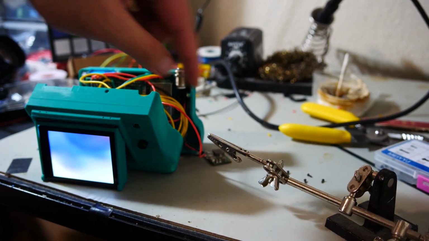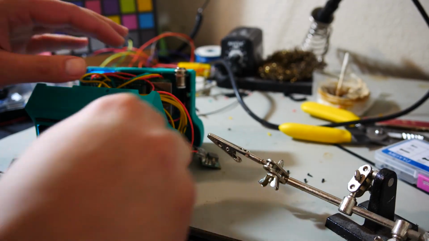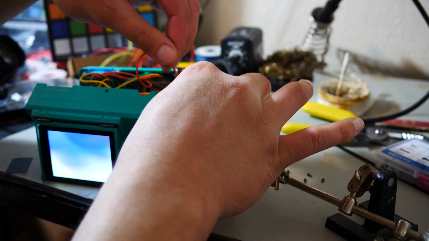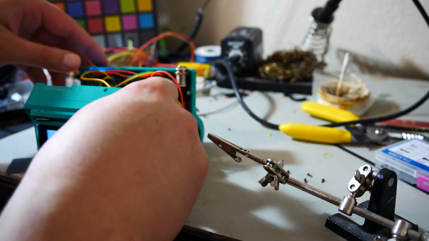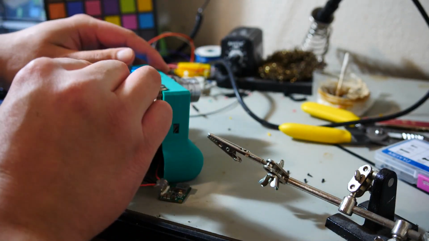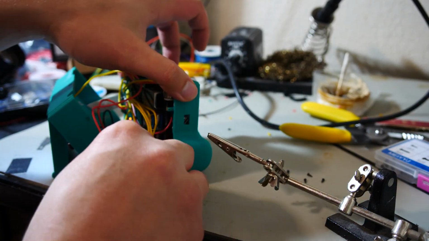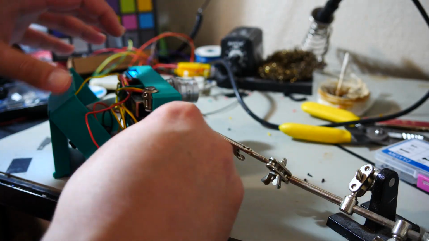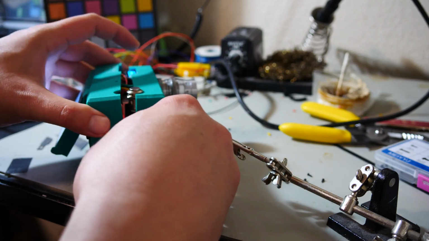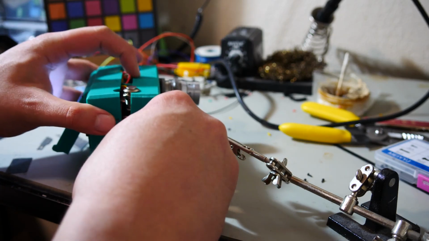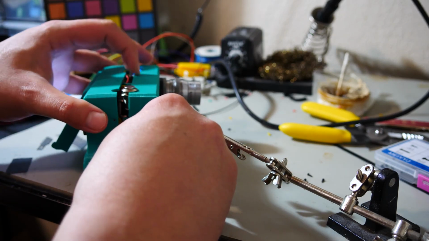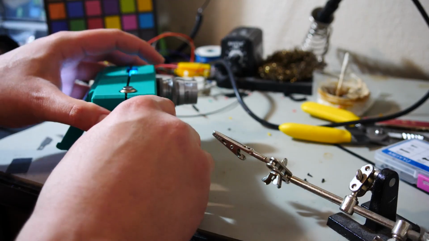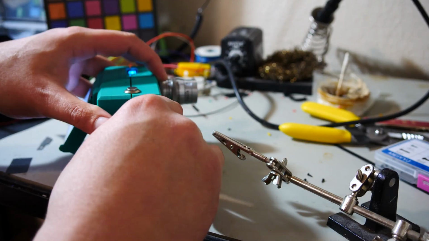Alright, just put that back in there. Oh, I guess I can do it now. Is it cool? Alright. That's pretty nasty. I use really thick wires, so.